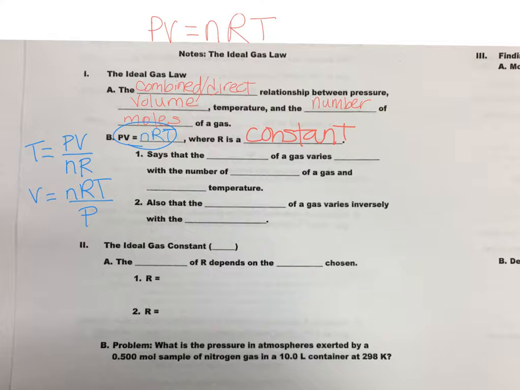Okay? And it says that the volume of a gas varies directly, and just a reminder, what does directly mean? If one goes up, the other goes up, right? So just remember that relationship. With the number of moles of a gas and temperature. What unit do we always use for temperature? Kelvin, okay? It's super important that you're not forgetting that one.